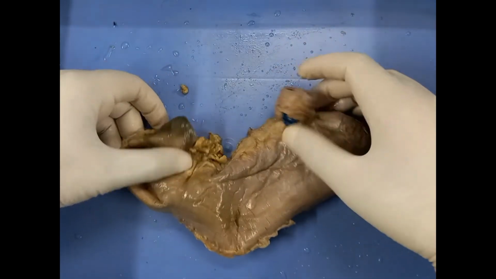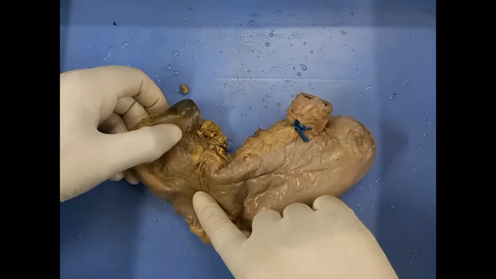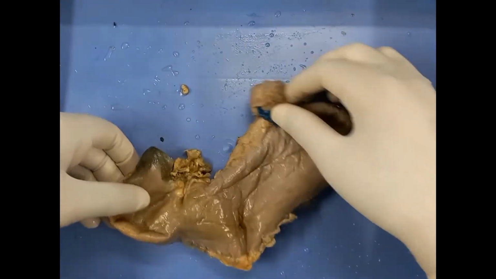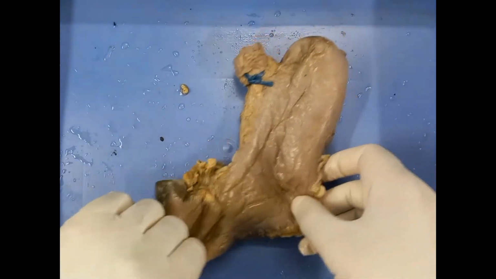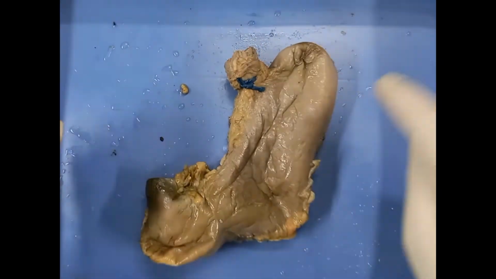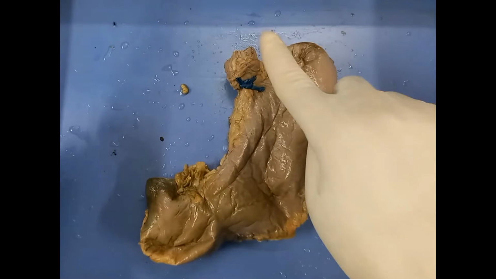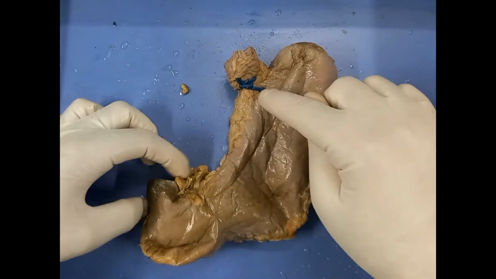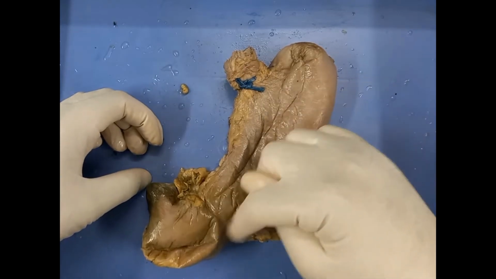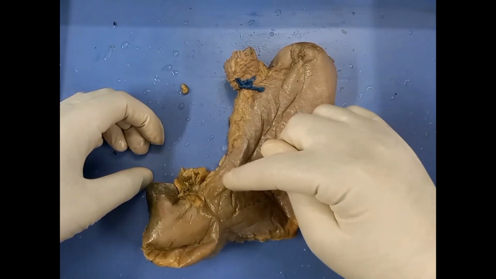Now then, the second question will be, what is the shape of the stomach? Here you can see the shape of the stomach. This shape of the stomach which you are seeing in this is a J-shaped stomach. See this? This is a J-shaped stomach, which is the most common type of the stomach shape.